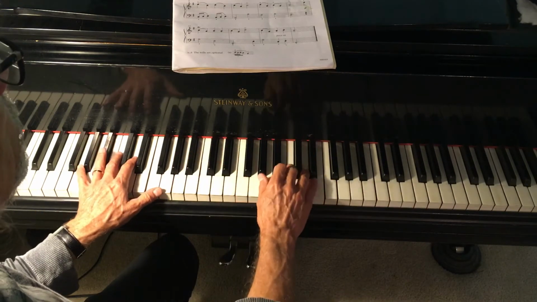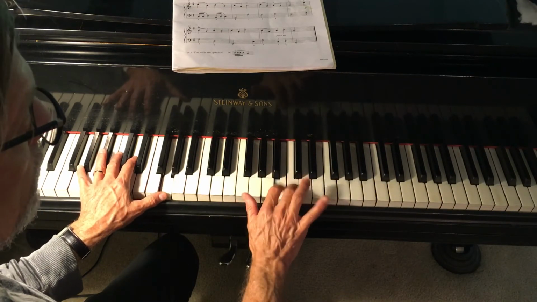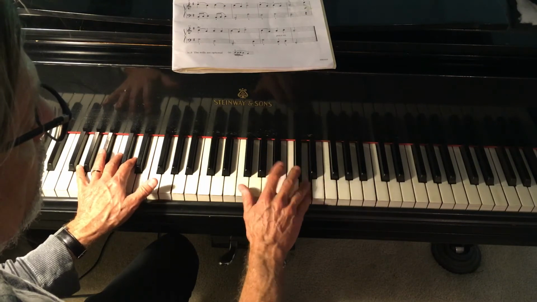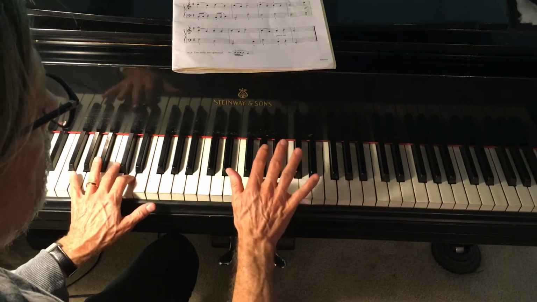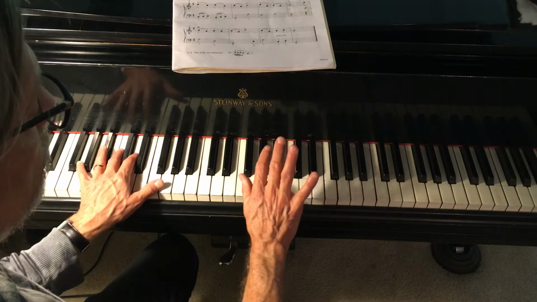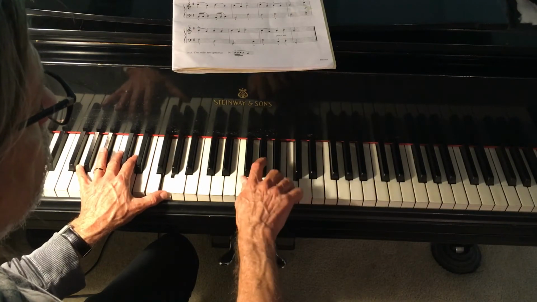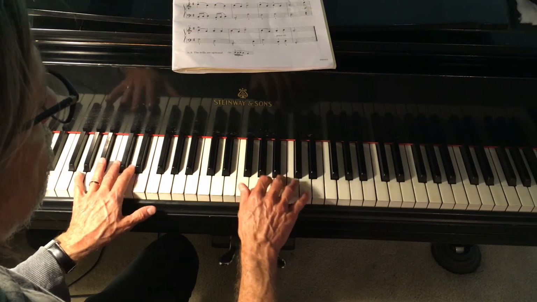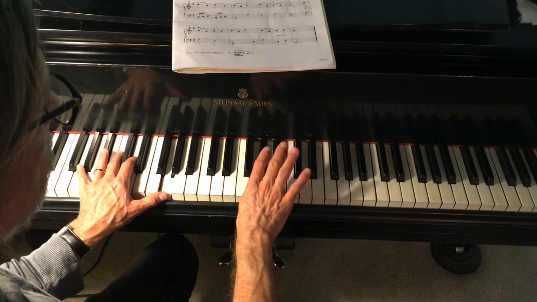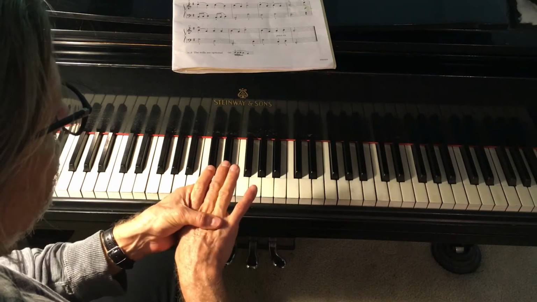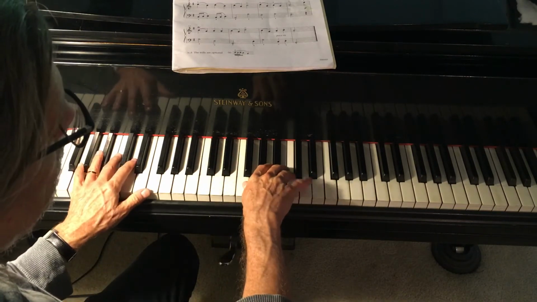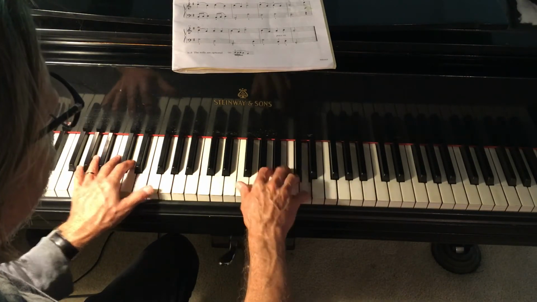With the third finger, the trill is... With the fourth finger... I don't have a lot of confidence with my fourth finger, but it can work because it's right underneath your hand position.